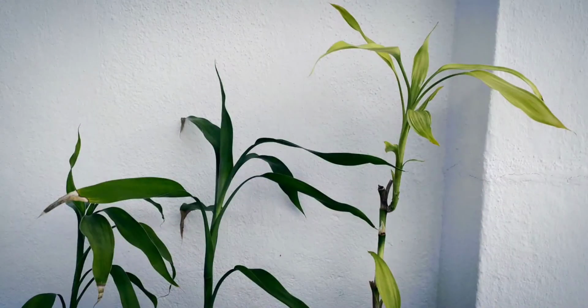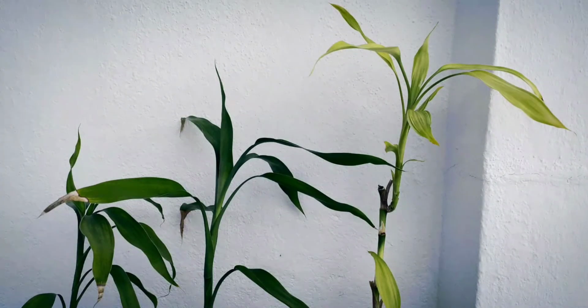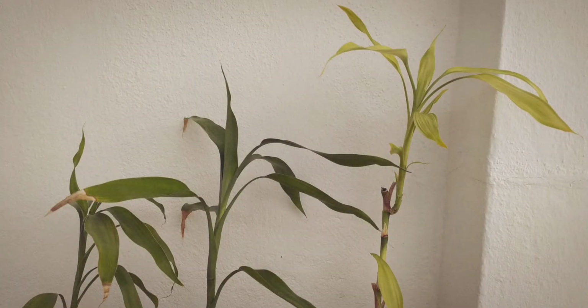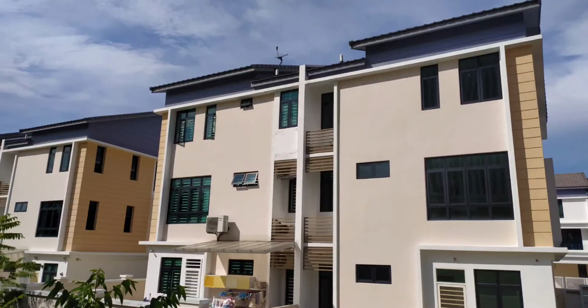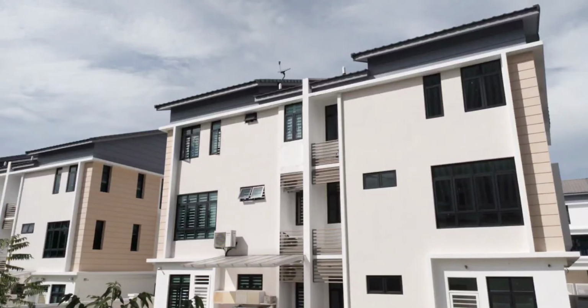By the way, this was shot during lockdown, so I don't really have a lot of choices when it comes to choosing my subjects. I just shot around the homestay where I was staying during the lockdown due to the coronavirus situation. And this one was shot in the backyard of the homestay.